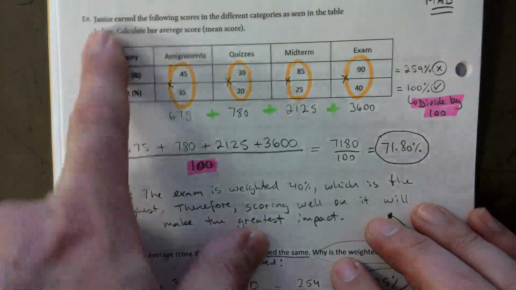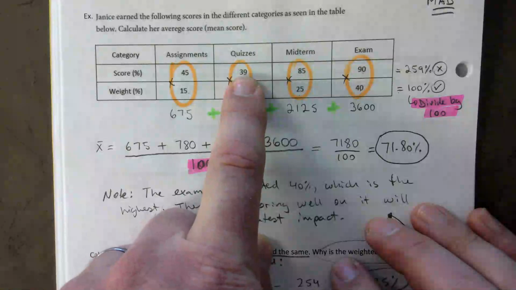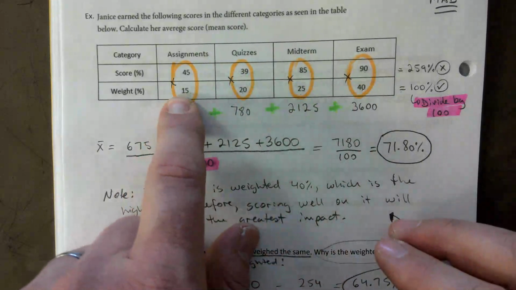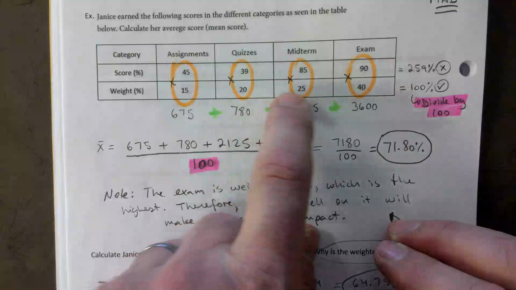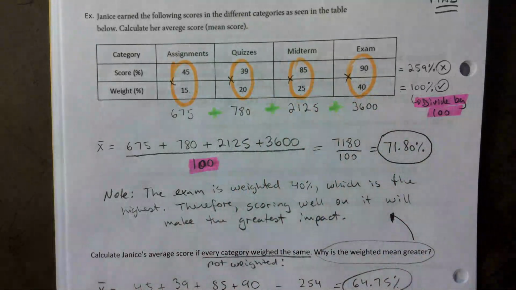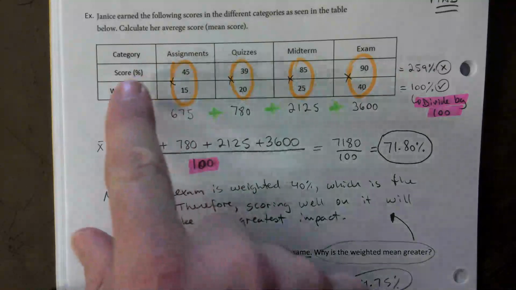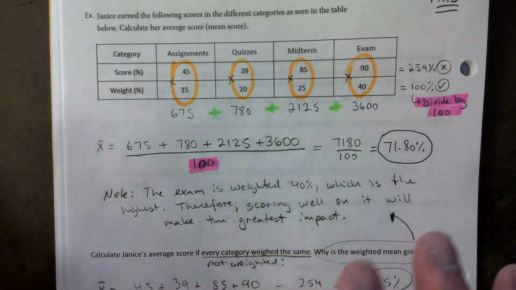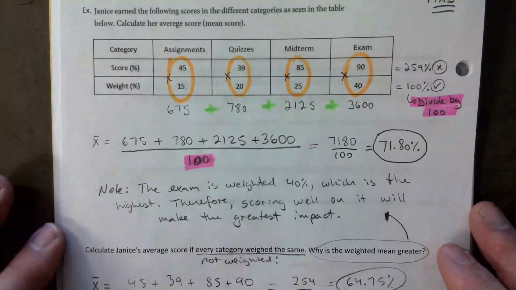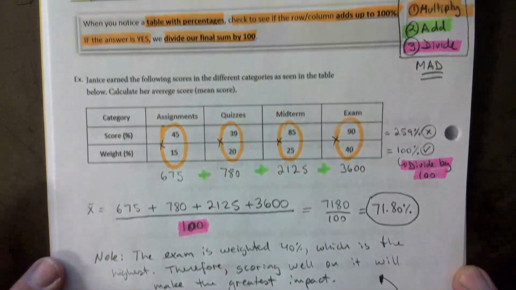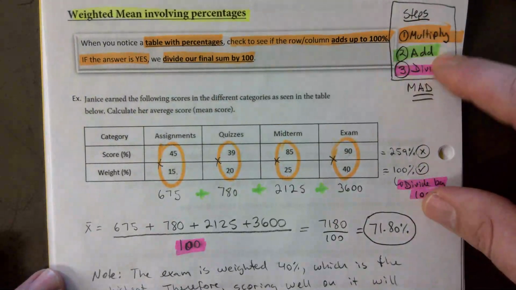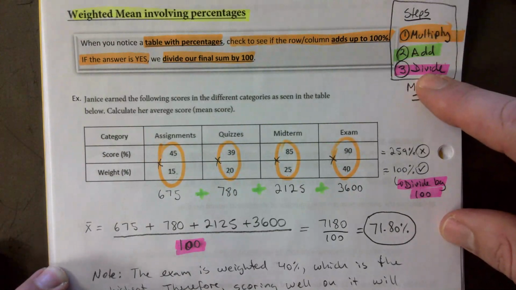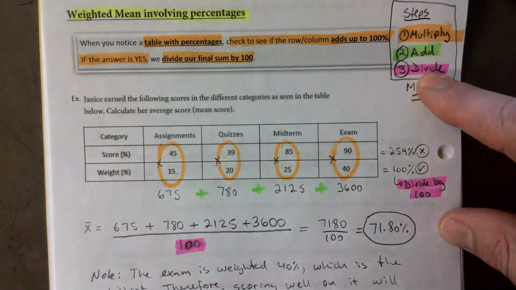It'll say, Janice scored 45% on the assignment, 39 on quizzes, 85, and so forth. The weights are as follows. Assignments are worth 15%, quizzes are worth 20%, and so forth. Like they'll just lay it out in a problem. The advice I give you is to maybe make a table if you need to, but really it would be the exact same scenario. You just have to make sure you catch it when that happens. Okay? It's always MAD for both of these, like both cases. Anytime it's weighted mean, we're going to use those steps. Okay? The division is going to change a little bit when it comes to repetition.